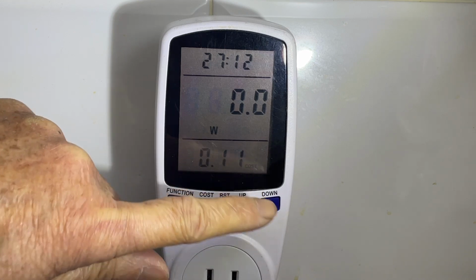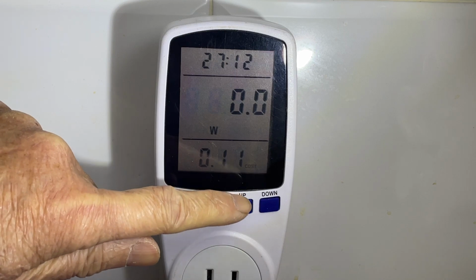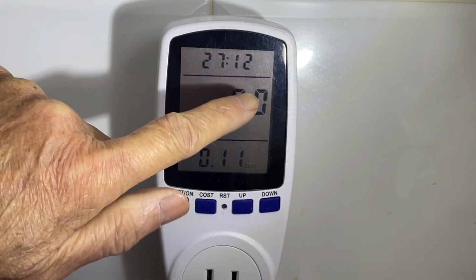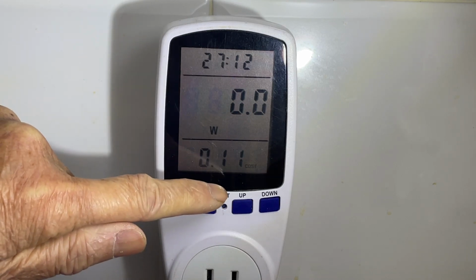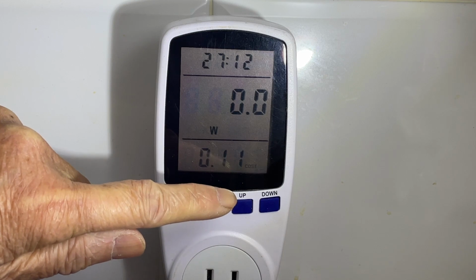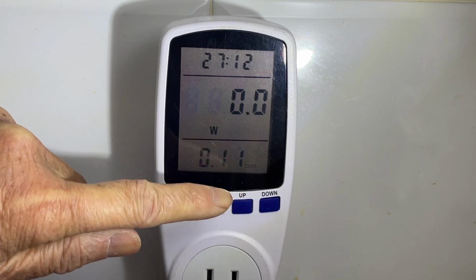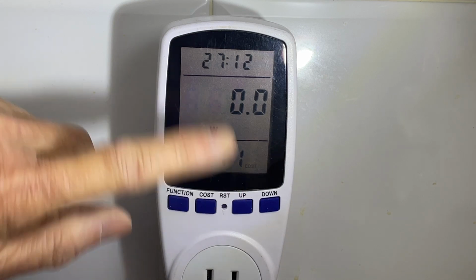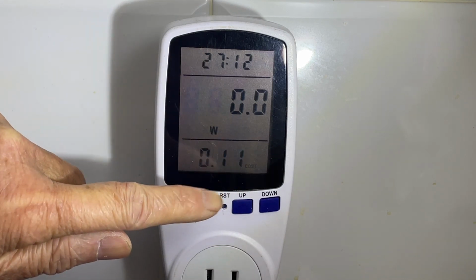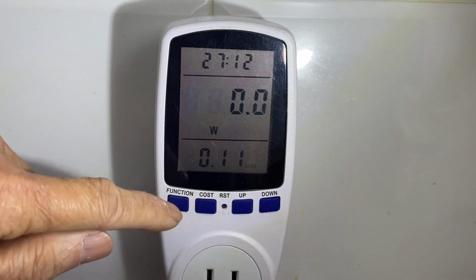That's the cost of using my air fryer for 27 minutes and 12 seconds. 11 cents is at the 32 cents per kilowatt hour. So that would cost me 11 cents to use the air fryer.